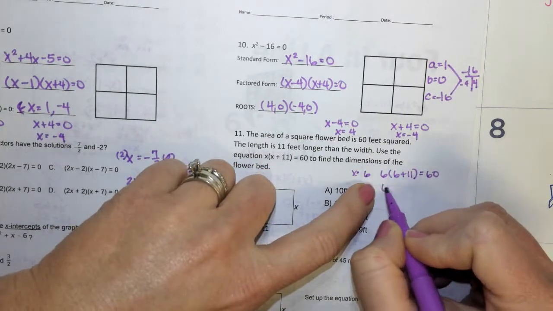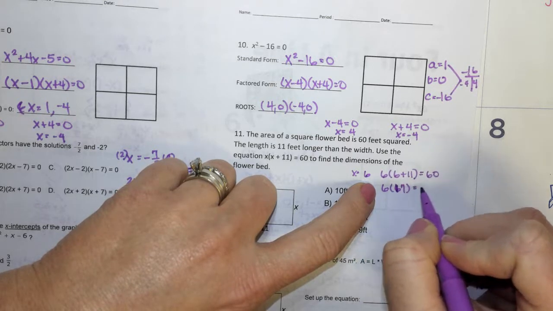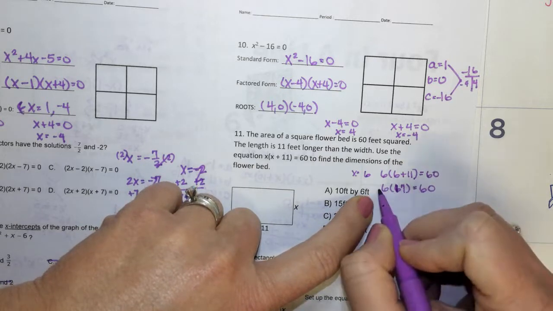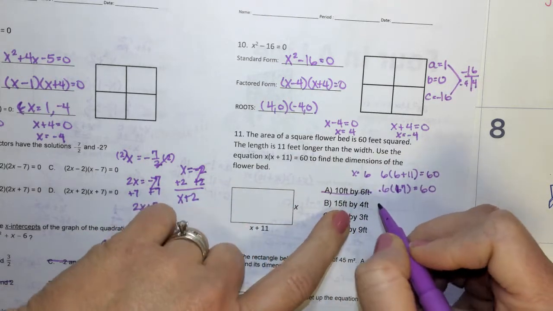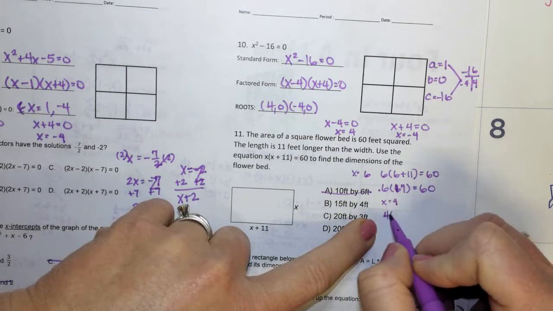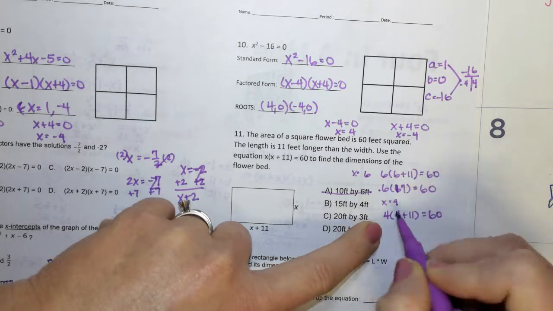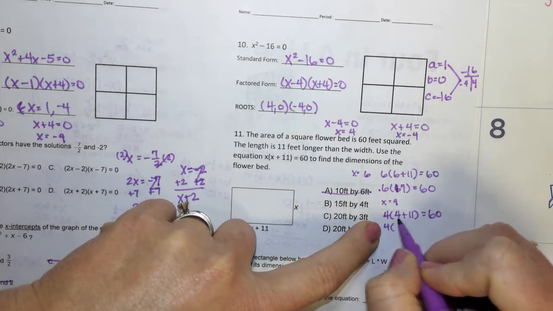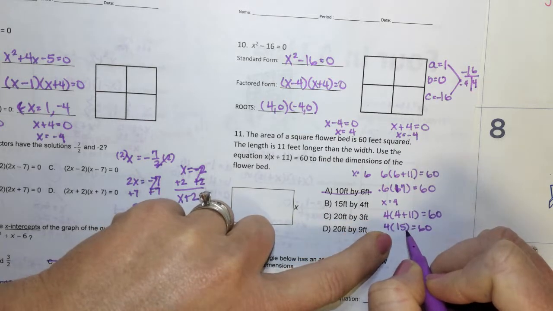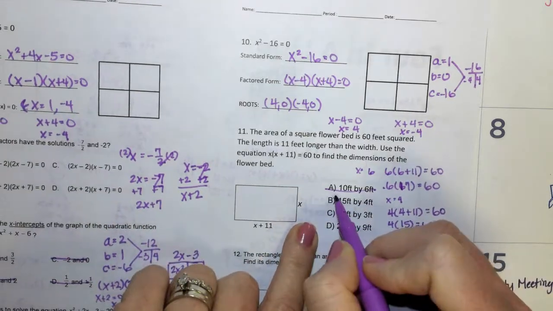So 6 times 17 equals 60, and I can tell you right away that I wouldn't get 60 from this, so I know it's not going to be A. Okay, so let's say x equals 4. So then I would have 4 times 4 plus 11 equals 60. So 4 plus 11 would give me 15. So 4 times 15 is 60, which equals 60. So therefore my answer would be B.